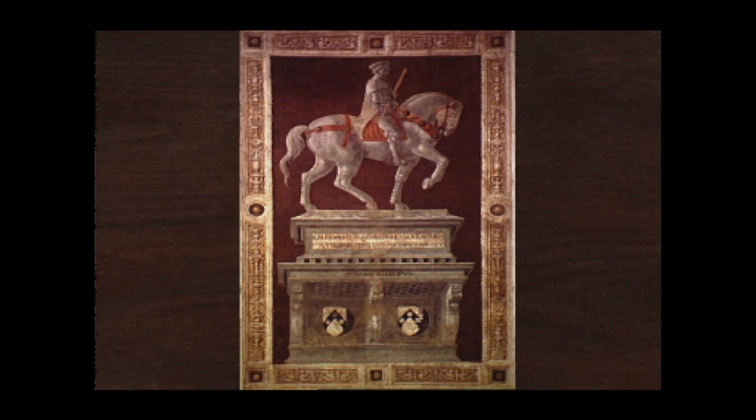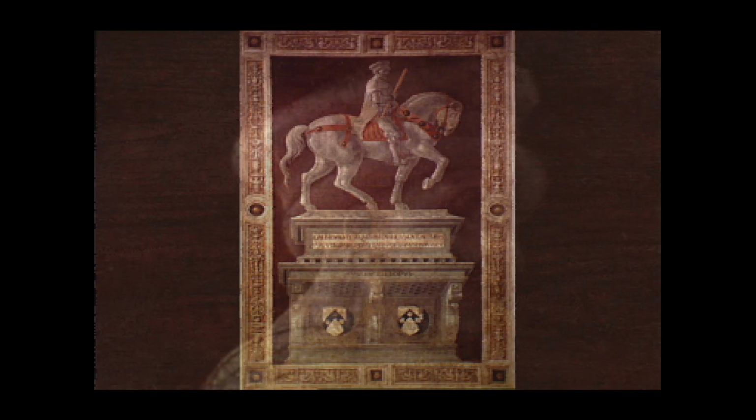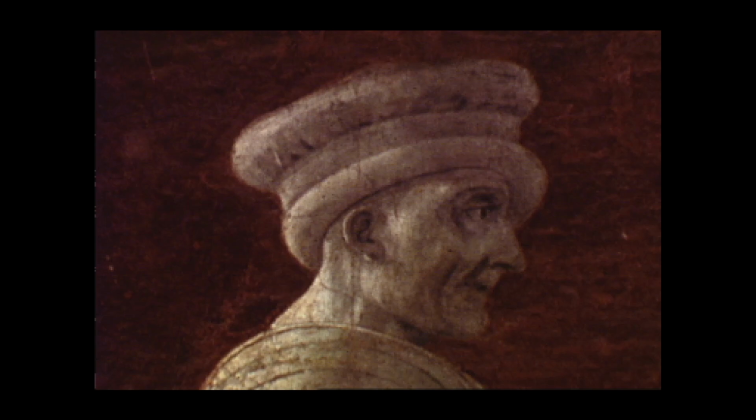Florence owed its survival in the war with Milan not only to the stamina of its citizens, but also to the battle tactics of its army commander, John Hawkwood. Like most condottieri, Hawkwood was a mercenary. Today, we would call him a military advisor.